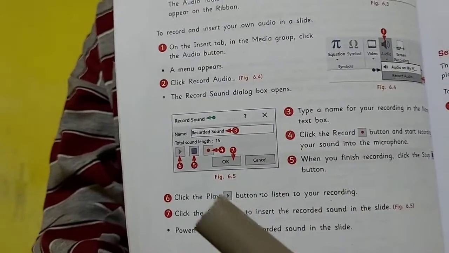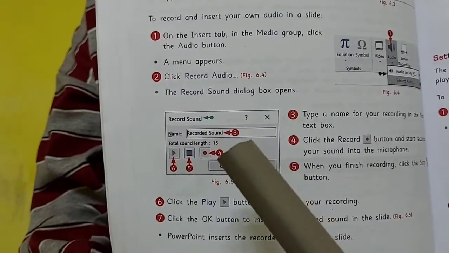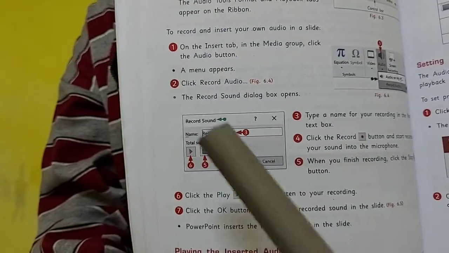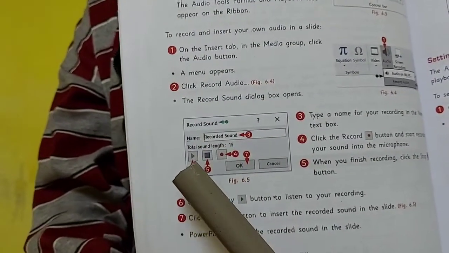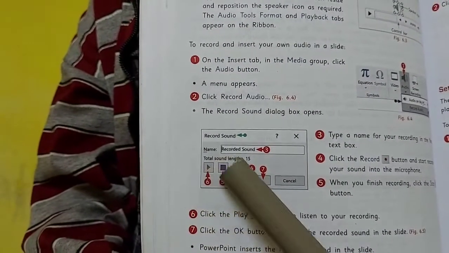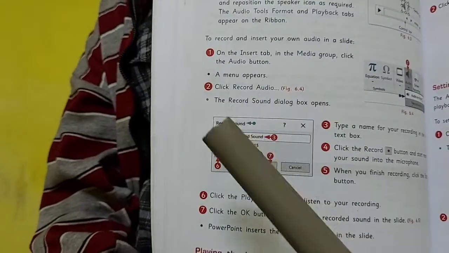Then this one, number 4. Then this number 5. Then number 6. This number 6 is the play button. Then this one is for recording.